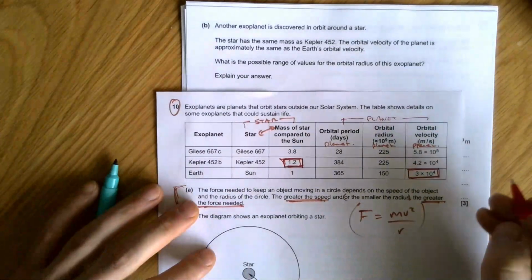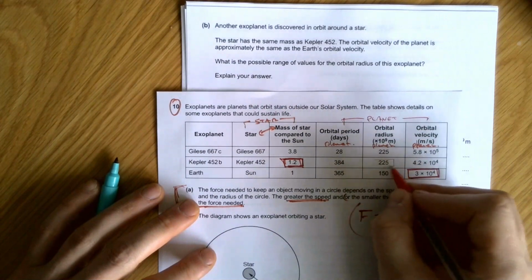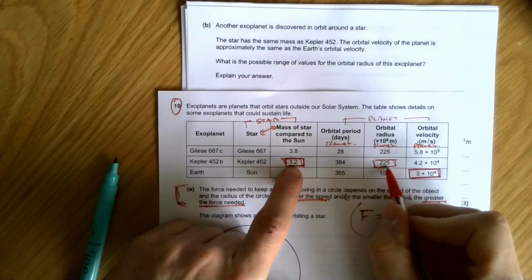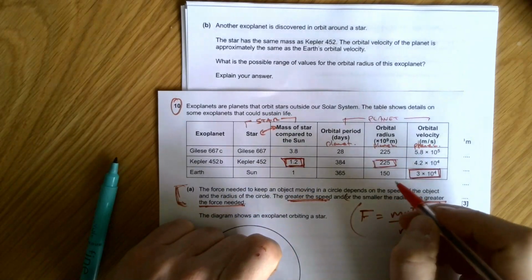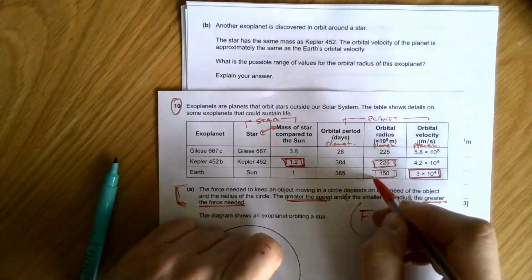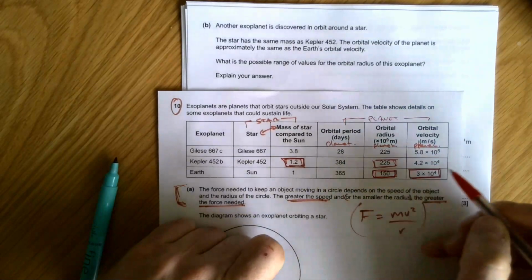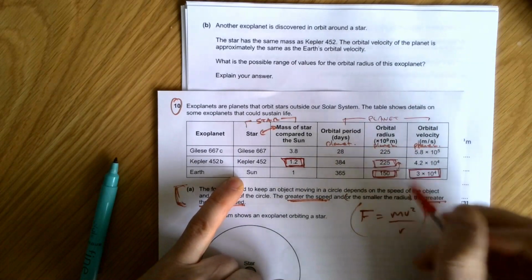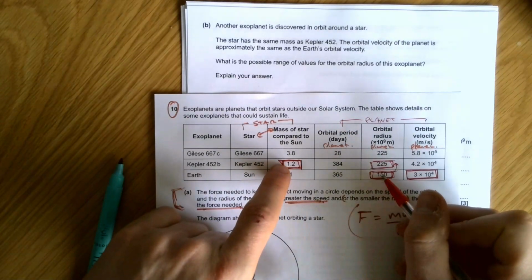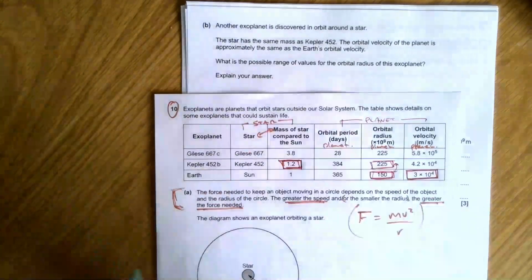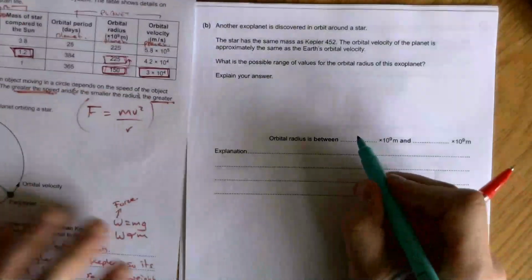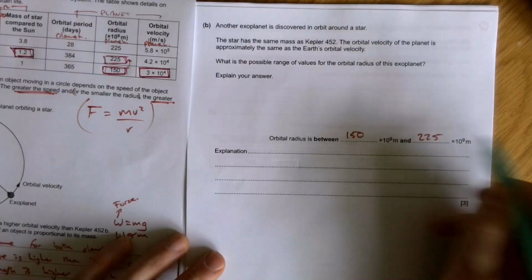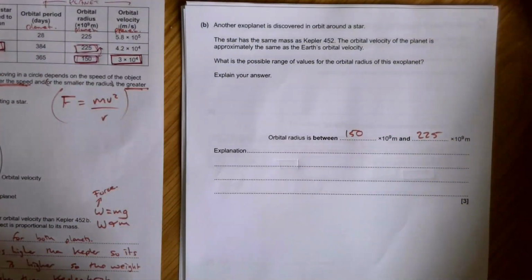So what we really need to do, we've got this is the mass of the star, we've got this is the orbital velocity, and we want to know what the range of values is. So what's the biggest possible value it could have? Well, the biggest possible value it could have is this, because then it would match Kepler, and the smallest possible one it could have is probably this here, because then it would match Earth. It's probably in between, and it's probably higher than this, because obviously this mass is higher, so we wouldn't expect it to be so low. So it's probably between 150 and 225 times 10 to the 9 meters.